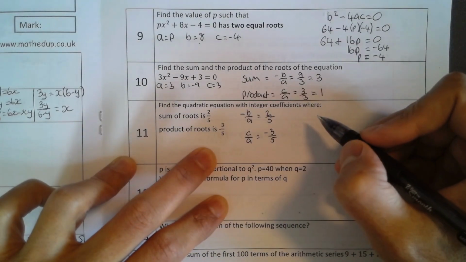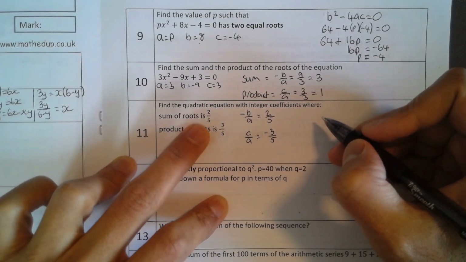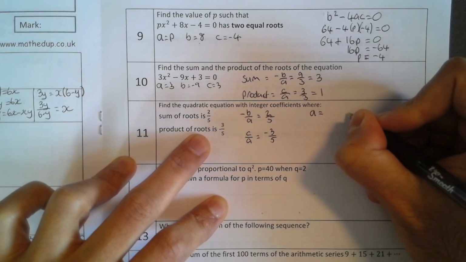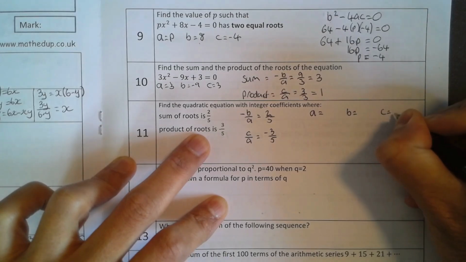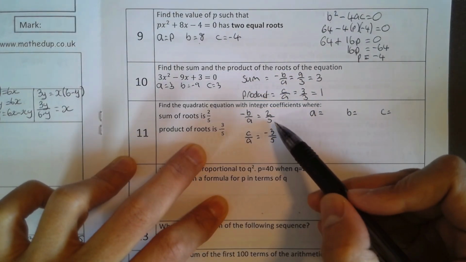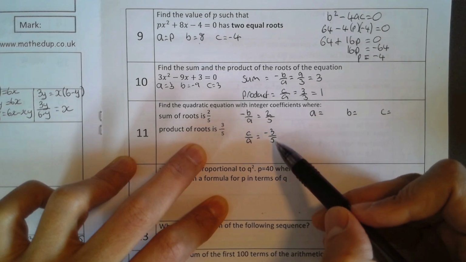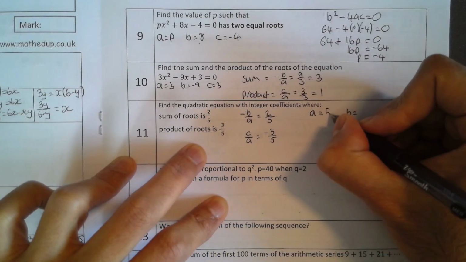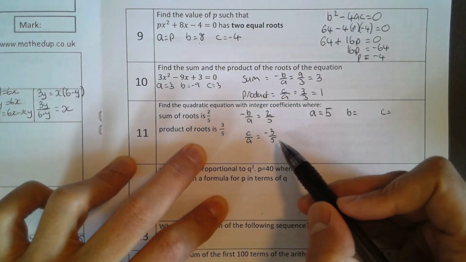Okay, so I'm going to write down what the values of a, b and c could be. So a is equal to, b is equal to, and c is equal to. Because I can see a common denominator here, it makes sense for me to choose a to be 5. So I'm going to say that a is equal to 5.